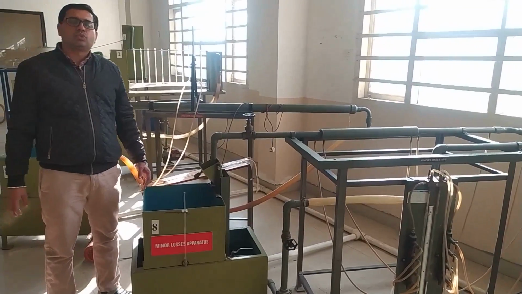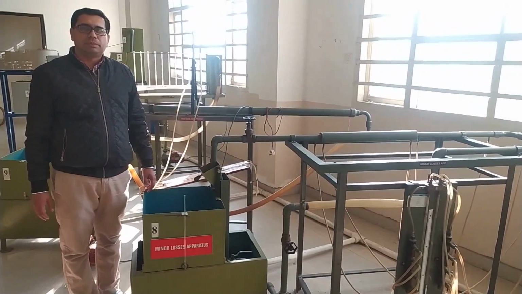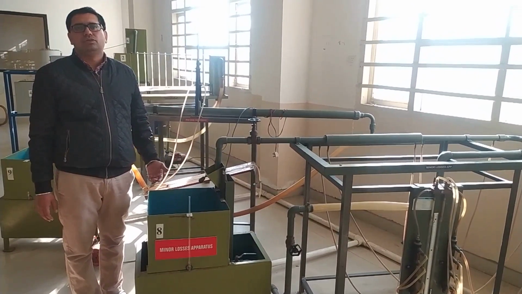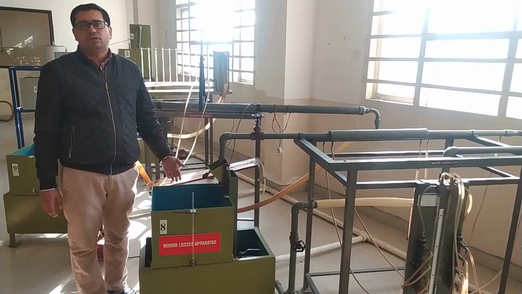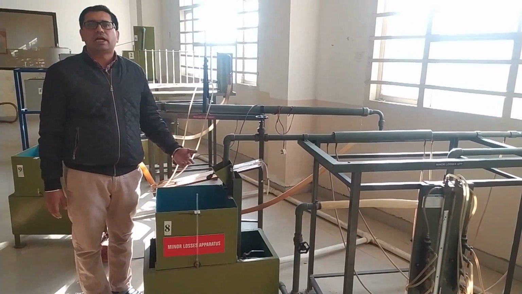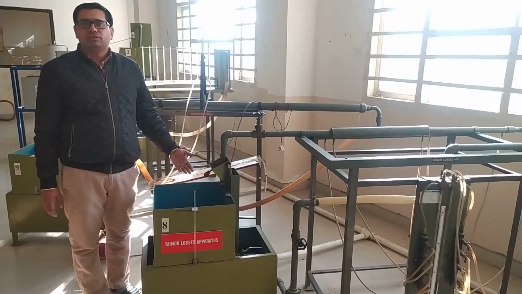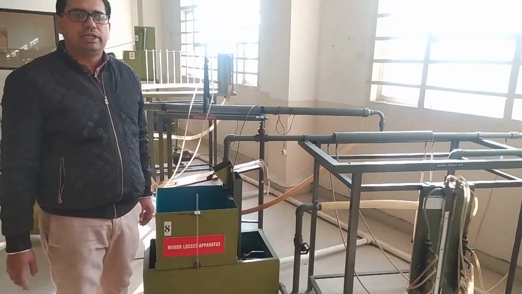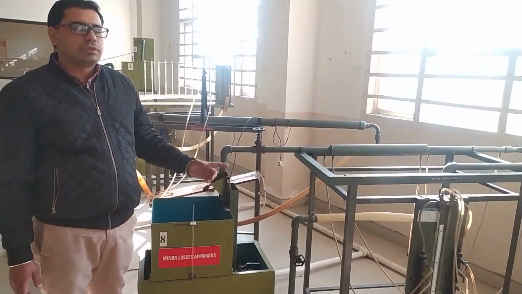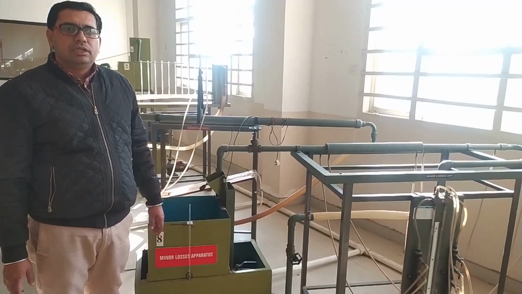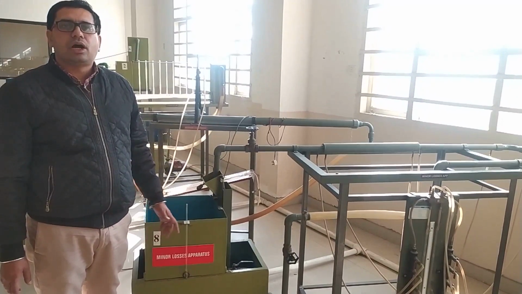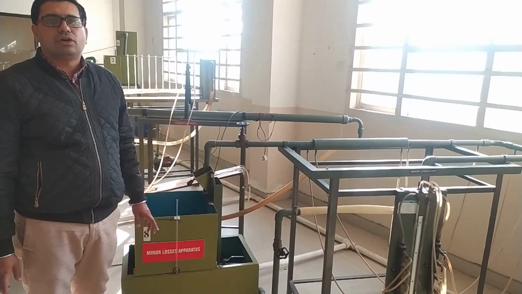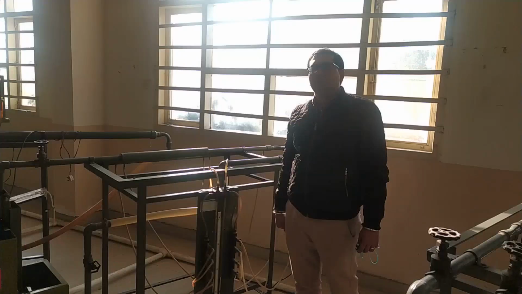The system is quite similar to what we have seen in other apparatus also. We will note down the initial level, we will note down the final level, and we will note down how much liquid has accumulated in that particular time. That will give you the flow rate. So now I am switching on my apparatus and I will take one reading corresponding to a pipe fitting, and show you how to take and how to calculate the head loss as well as the coefficient of head loss.